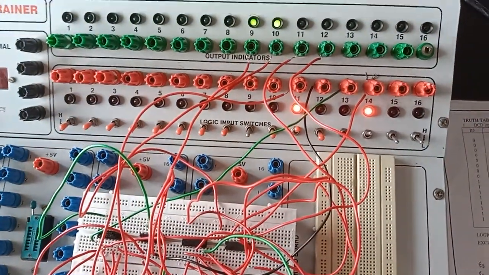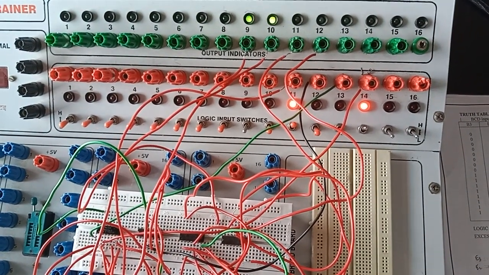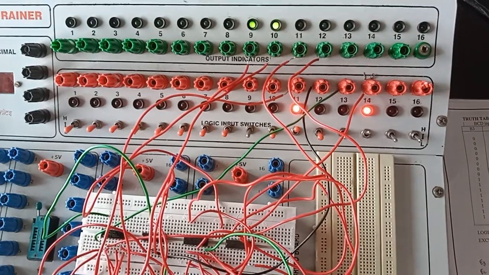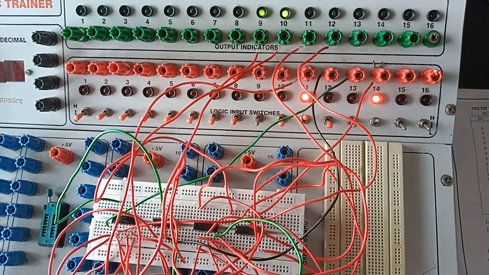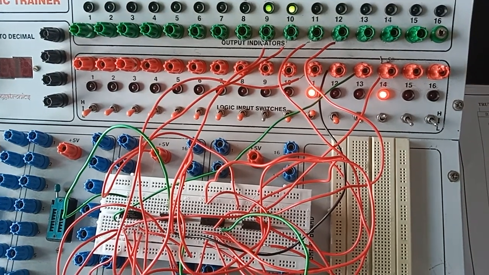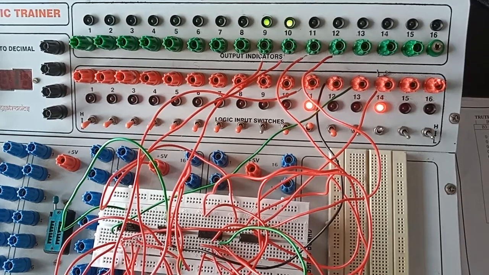So for this case, we verified the BCD to excess-3 conversion with the help of the digital trainer kit. If you apply the input 0, the output is 3. In every operation we add plus 3 to the BCD number, and that will be the output of the excess-3 coder.